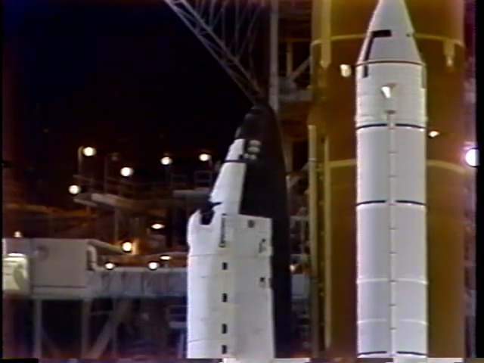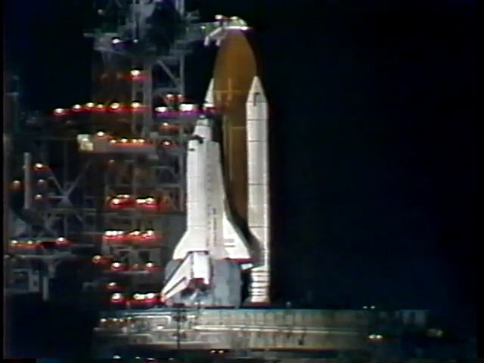CLS is go for EP LO2 pressurization. Pressurization of the external tank, liquid oxygen tank for launch has started at this time. The gaseous oxygen vent hood will be retracted.